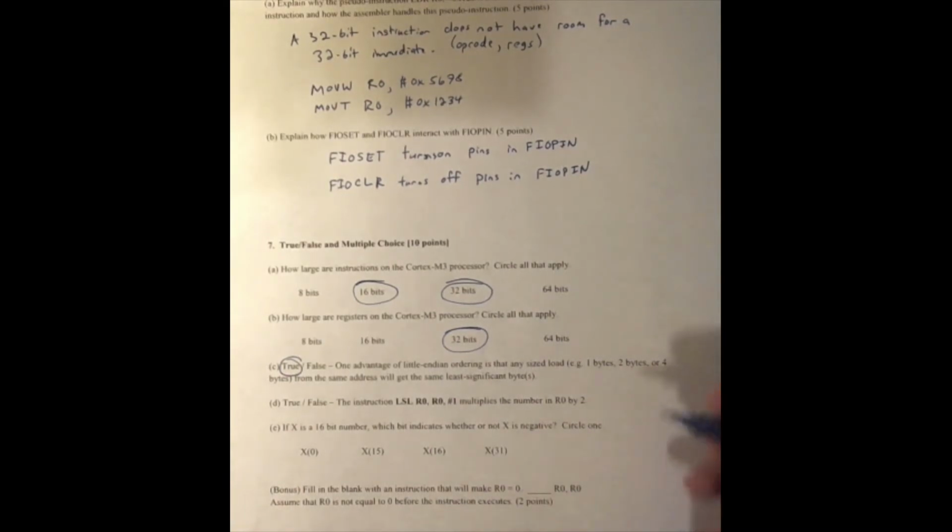D, true, false. The instruction LSL R0 R0 1 multiplies the number in R0 by 2. This is, again, going to be true because it's just a fact of how this works. Whenever we shift something by 1, let's say we have 0011 equals 3. If we shift that by 1, that is 6. So we've multiplied by 2.